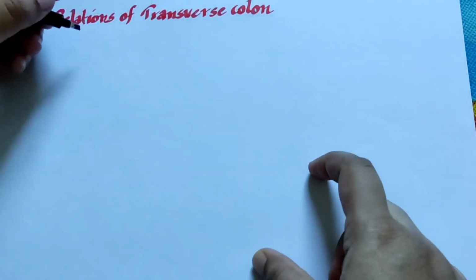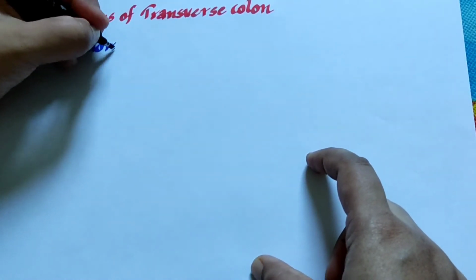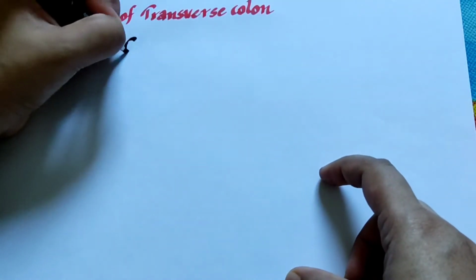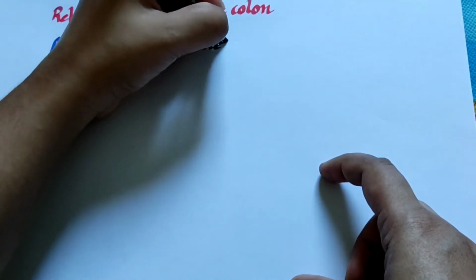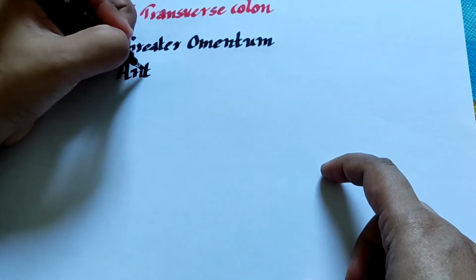So now we will discuss the relations of the transverse colon. Anteriorly it is related to the greater omentum and also the anterior abdominal wall. The anterior abdominal wall is a common relation to all the parts of the colon.